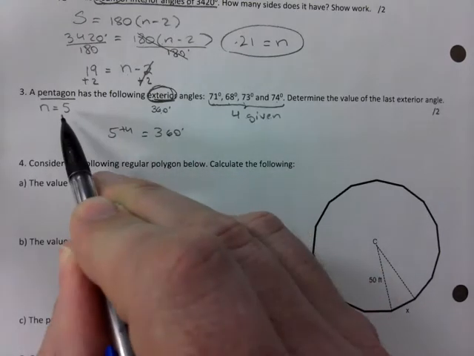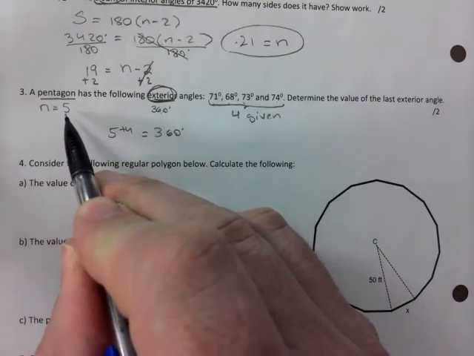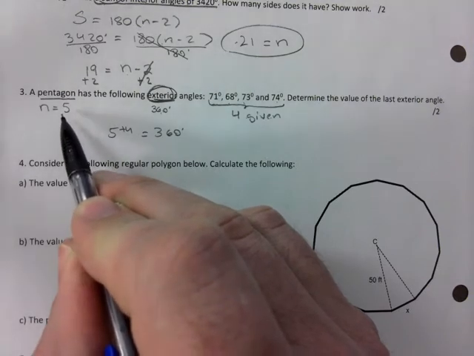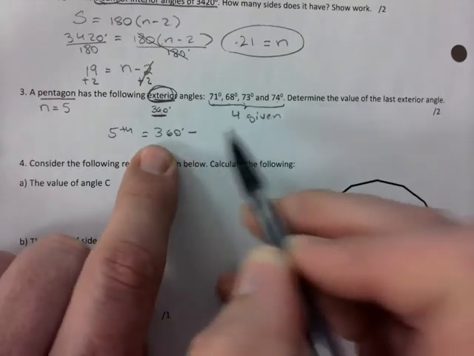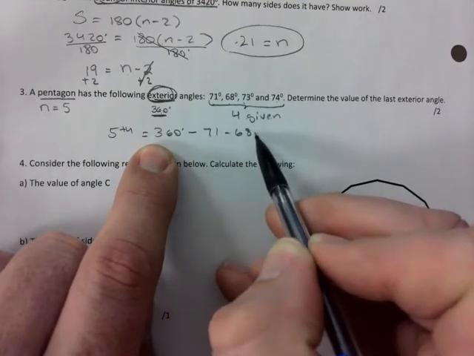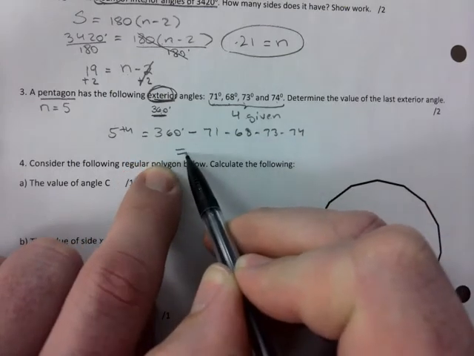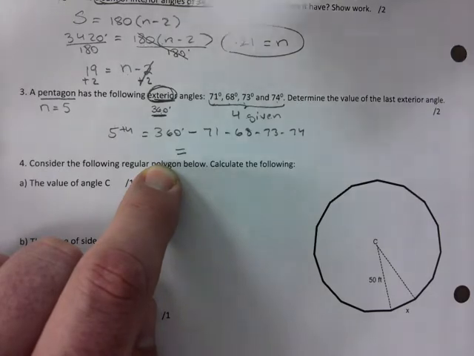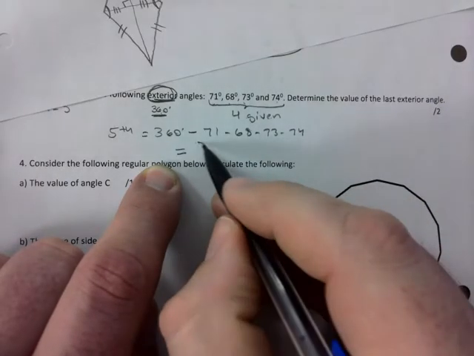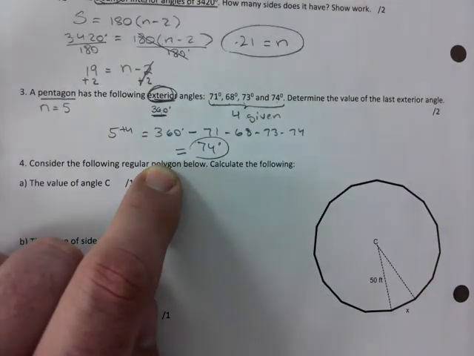If this had been a hexagon, heptagon, anything else, it's always 360, right? So 360 minus 71 minus 68 minus 73 minus 74. That last angle that you still need is 74 degrees.